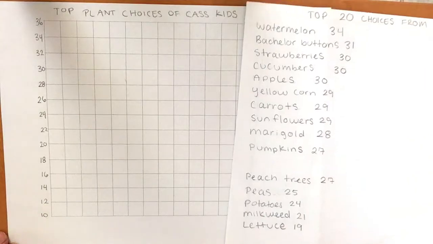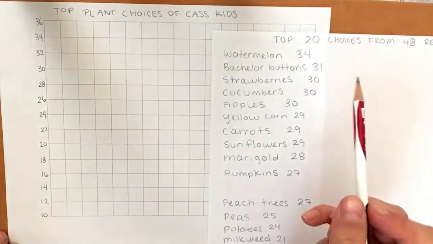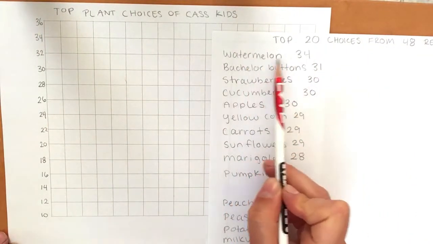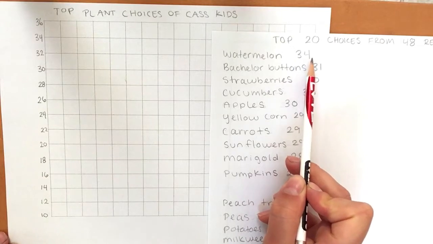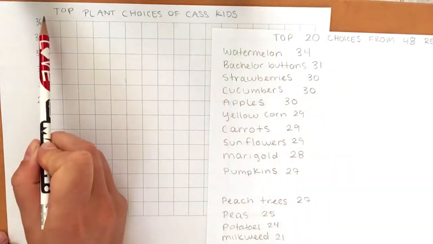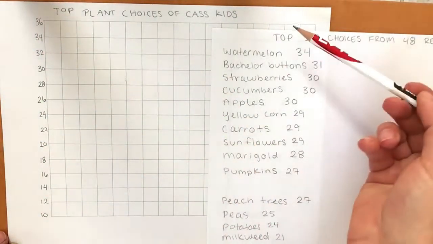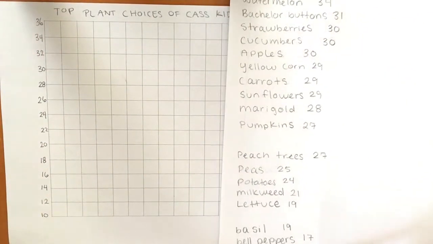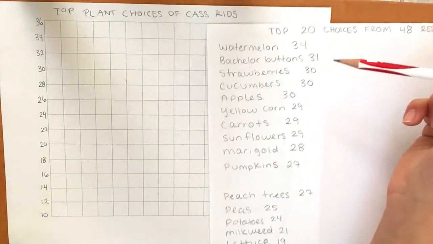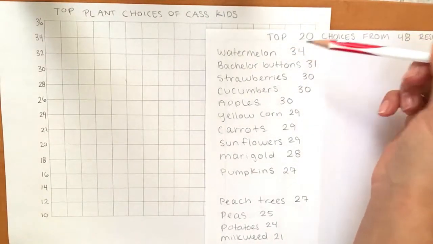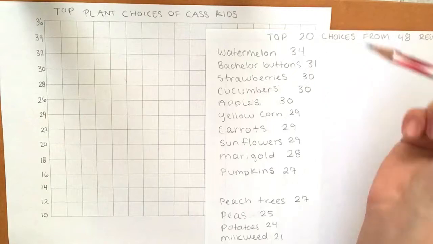All right, and that's good because the highest number I need to record is watermelon with 34 student votes. So our graph goes up to 36, so that's good. I'll be able to fit the lowest data, 16, and the highest number of votes, watermelon with 34.